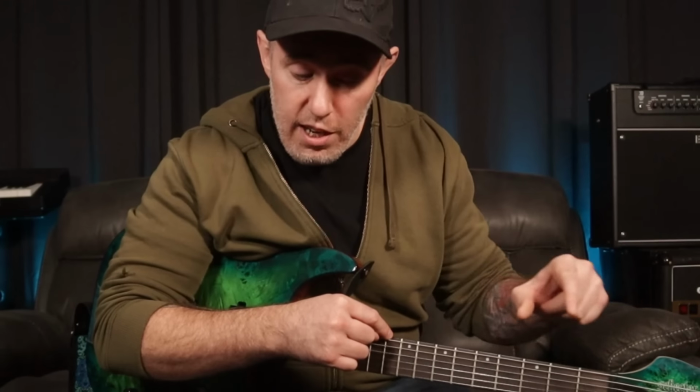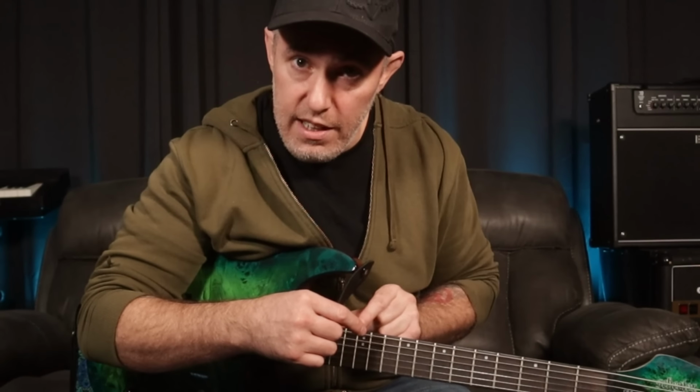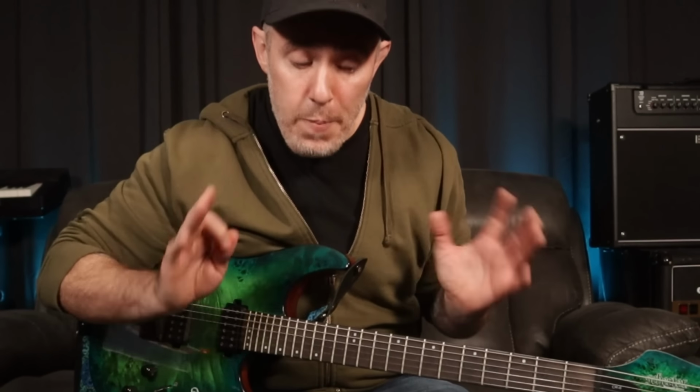hard as hell. It's hard as hell to connect scale patterns together. It's not easy. All right. And they're trying to figure out how to do that. And they have about 9 million different sources on the internet being like, oh, that's what the CAGED system's for. And they're like, oh, okay, that's what the CAGED system's for. But it's not.